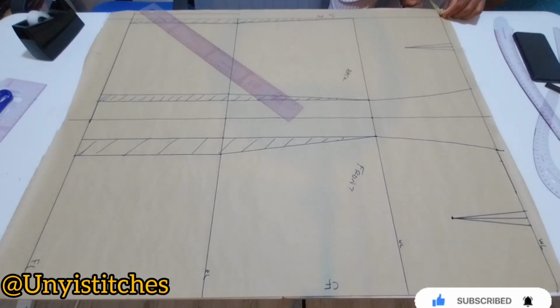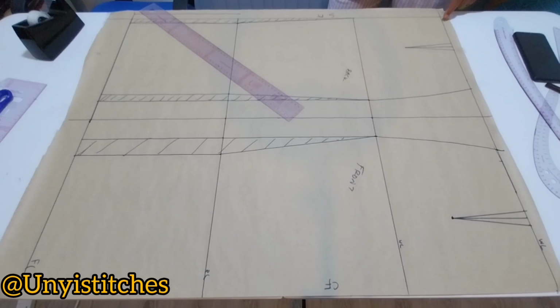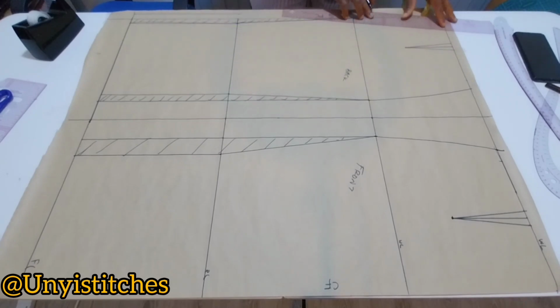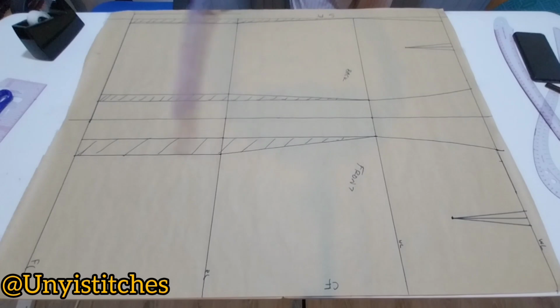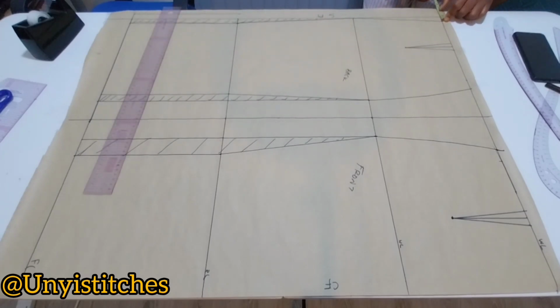The next thing will be for me to go ahead and shape the waistline. Remember, for the upper bodice, we minus 0.75 from the waistline. So we will do the same for the skirt part. I'll connect it to my hip line. Then I'm going to go ahead and mark my zipper allowance.